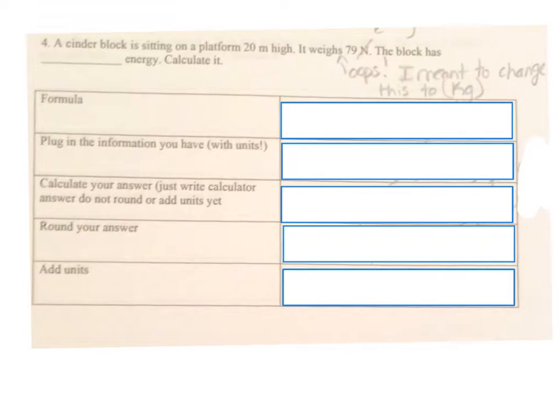Okay, so in this problem, I made a mistake, and this might have messed some of you up, but I don't know, I'm thinking a lot of you probably just didn't even notice. It says it weighs 79 newtons. Newtons are units of not mass, but force, and weight is a force. Your weight is due to gravity. It's due to the force of gravity. So technically, 79 newtons could give you the mass, but you'd have to calculate the mass from that.